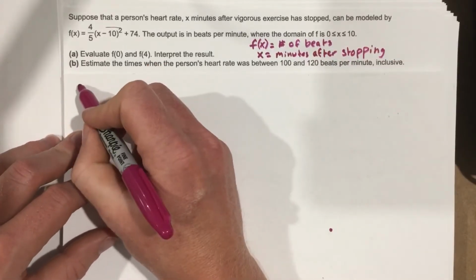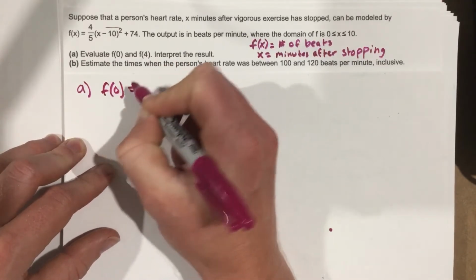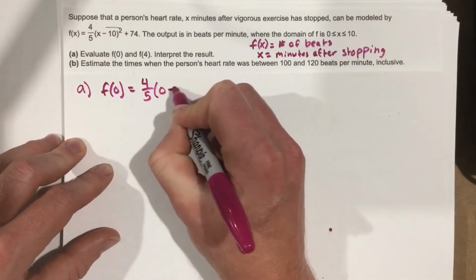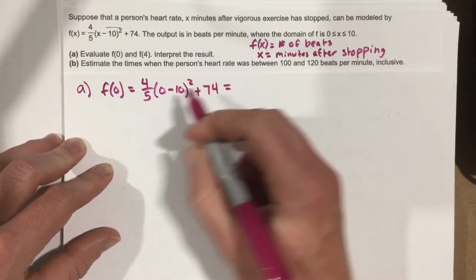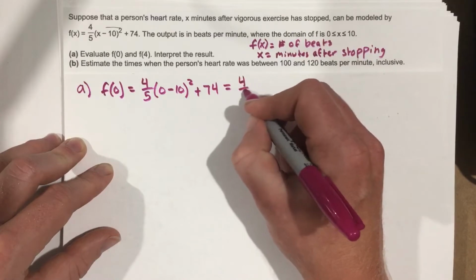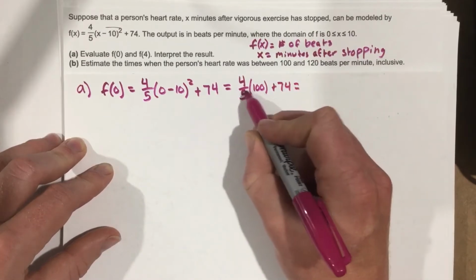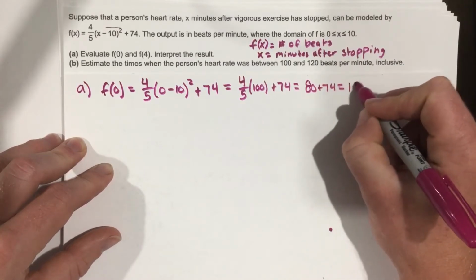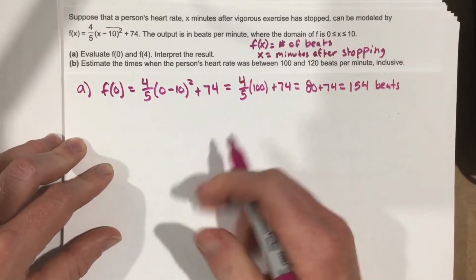So let's start with part A. They want us to evaluate f of 0. So f of 0 means we're going to take this function and plug in 0 for x. So that's 4/5 (0 minus 10) squared plus 74. This will be negative 10 squared, so it's 4/5 times 100 plus 74. 4/5 of 100 is 80, so it's 80 plus 74, which gives you 154 beats. So it's 154 beats in that minute.